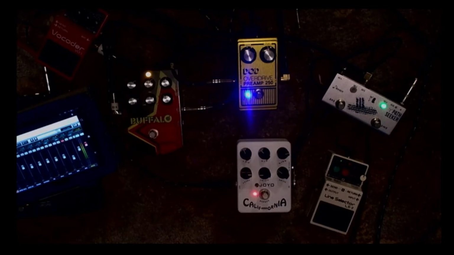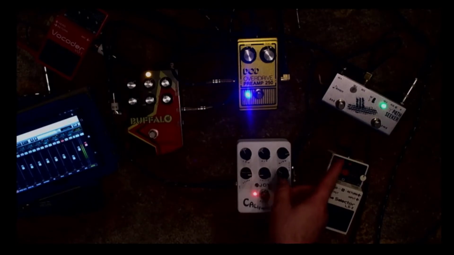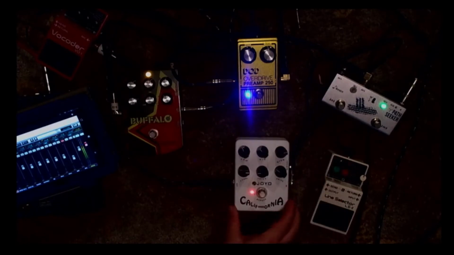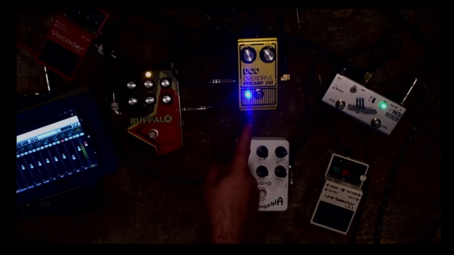Right now, we're hooked up through the Donner Path Seeker. And I've got two paths here, and I'll just kind of show with my hands what's going on. So I've got the guitar coming into the Donner Path Seeker. One path goes through this Joyo California sound pedal that simulates a Mesa Boogie. I've actually got it on kind of a clean sound. And then the other path goes into this DoD Overdrive 250.